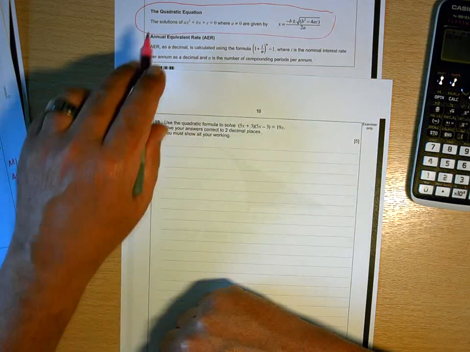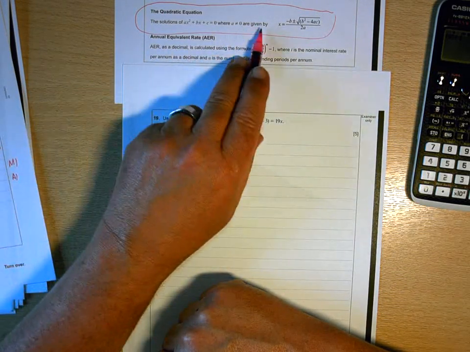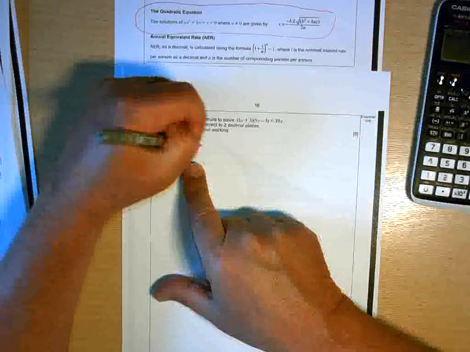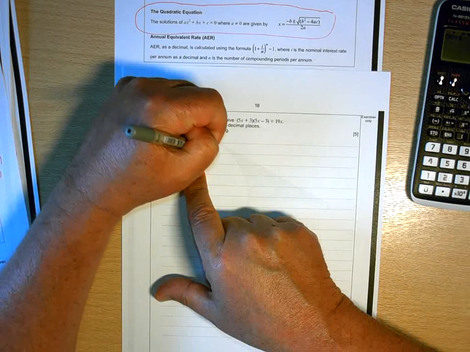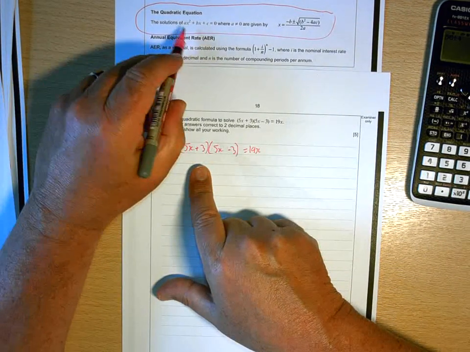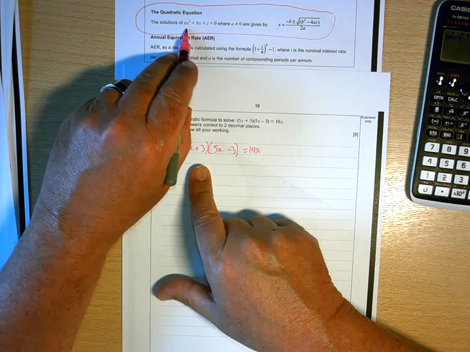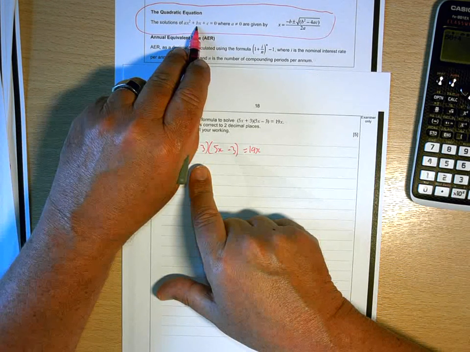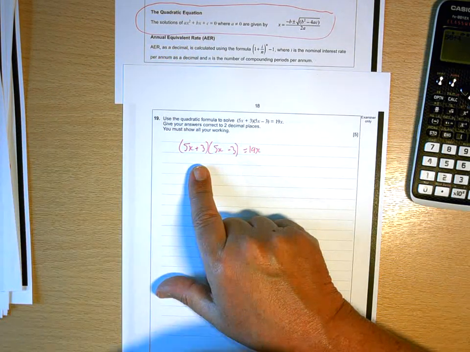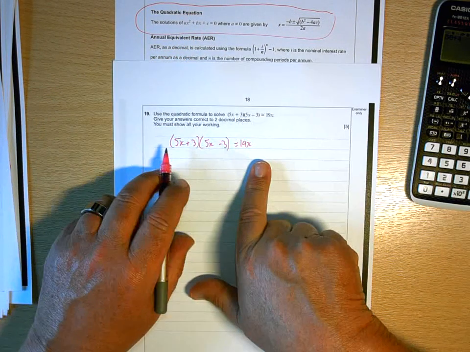Now, in order to use that, I have to take my (5x + 3)(5x - 3) = 19x, and I need to get it in the form of a number x squared plus number x plus a number equals 0. It's not in that form yet, which means I've got a bit of work to do before I can use the formula.